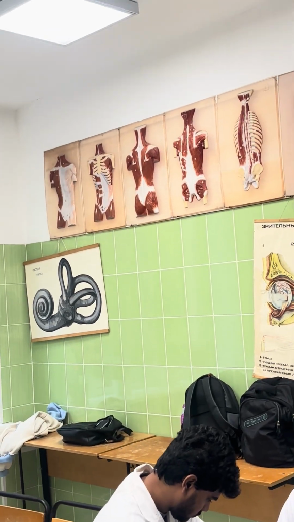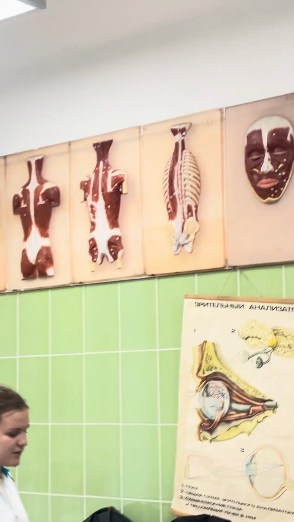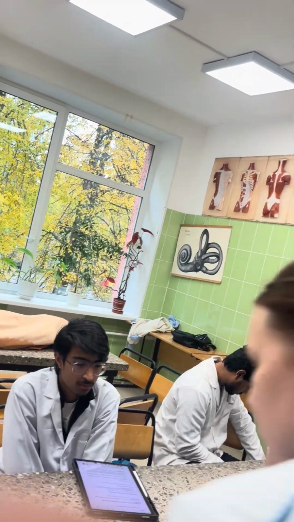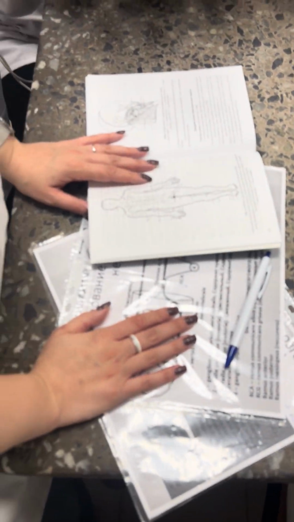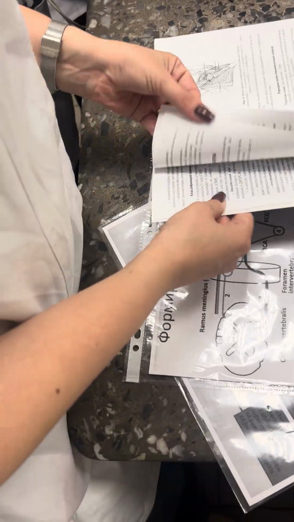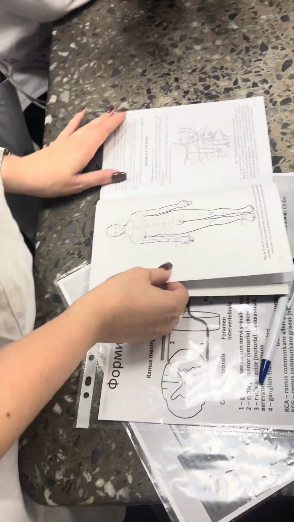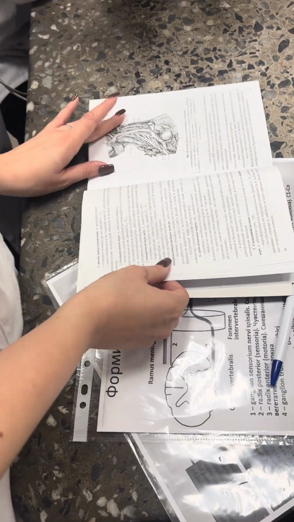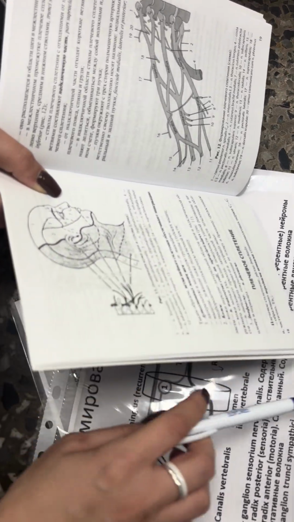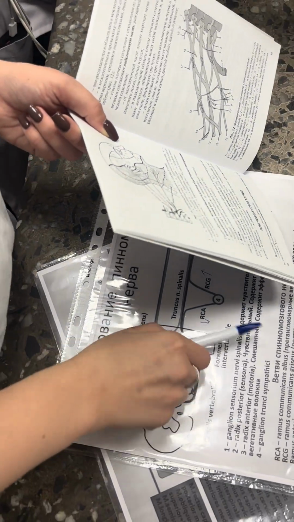I confused cranial and cervical. The cervical nerve number 2 is sensitive because it innervates the skin. It is called nervus occipitalis major and innervates the skin of the occipital region.